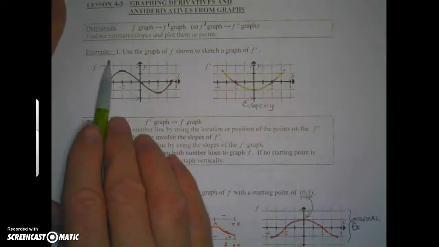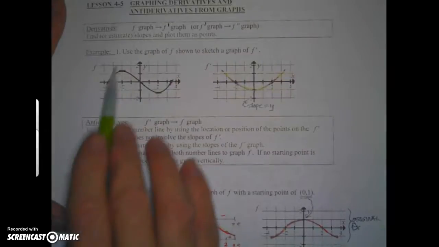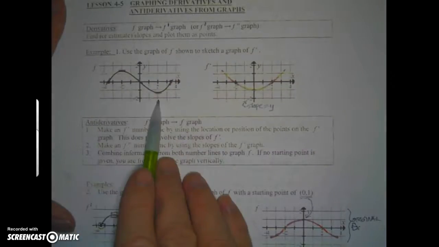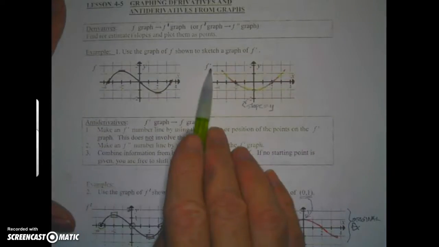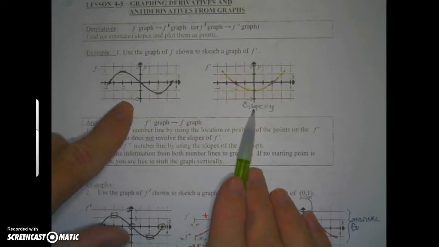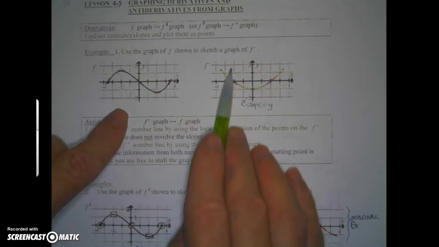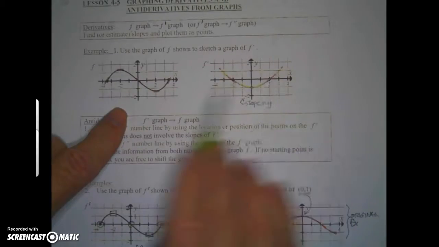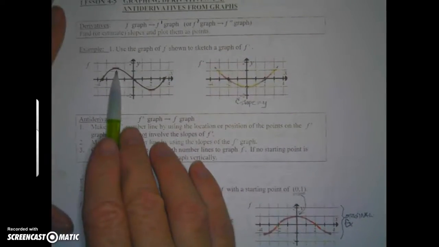Example 1 is a really good example. They give you the first original function right here, and they're asking you for the first derivative function. Now the thing to know about the first derivative function is that the y-axis is describing the slope of the original function. So every y value in this graph is matching the slope, as an estimate, of this function.